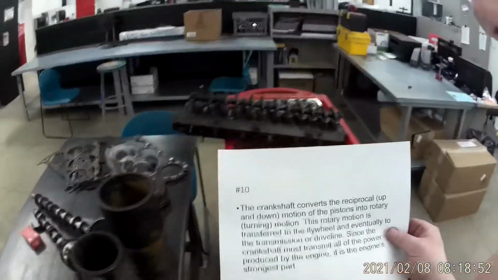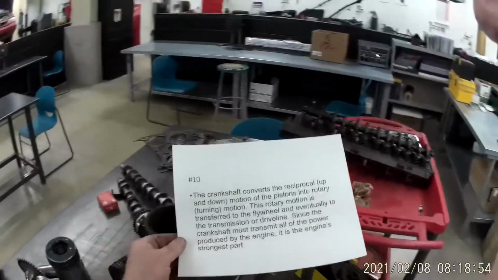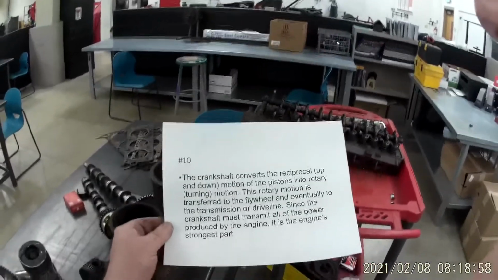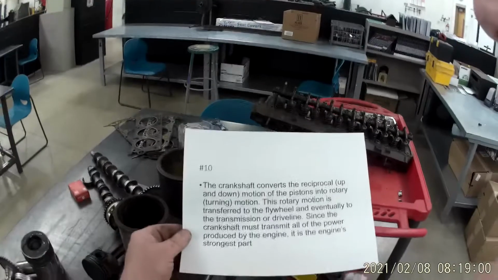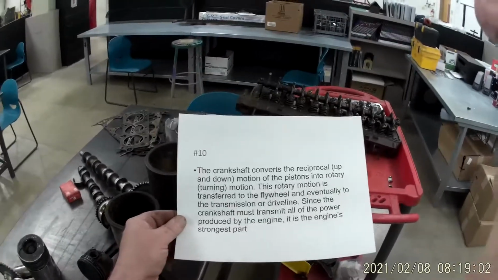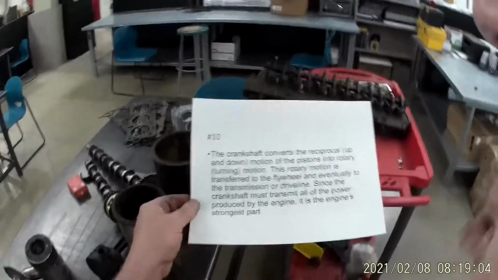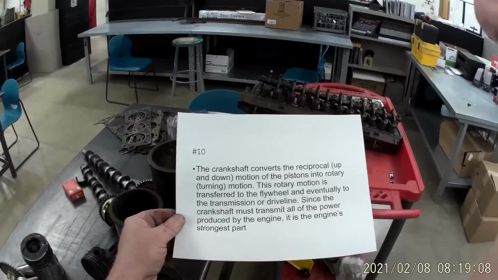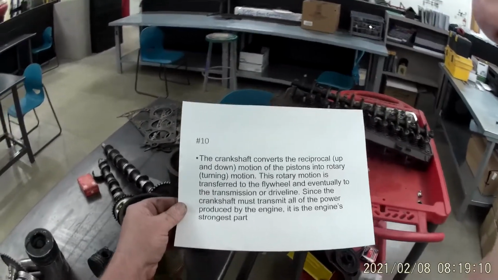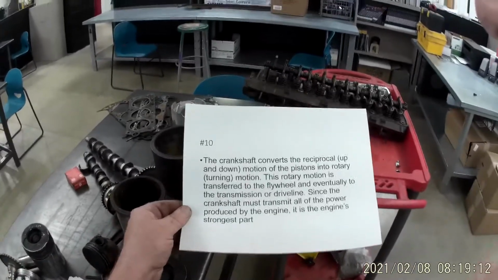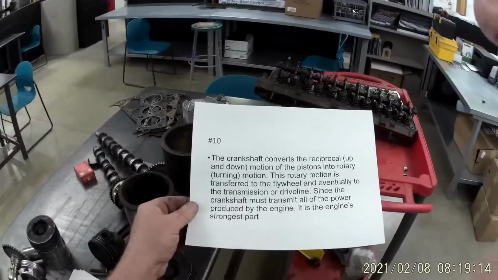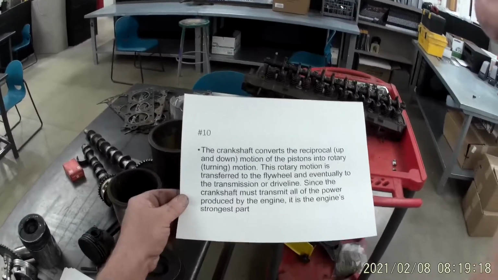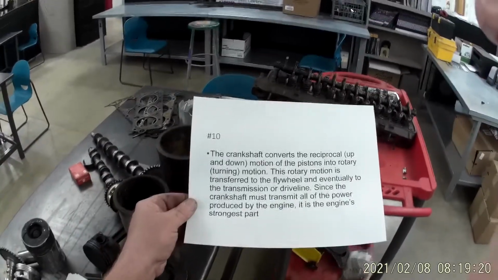Okay, so number 10 on the PowerPoint is right here. It says the crankshaft converts the reciprocal up and down motion of the pistons into rotary or turning motion. This rotary motion is transferred to the wheels and eventually to the transmission or driveline. Since the crankshaft must transmit all of the power produced by the engine, it's the engine's strongest part.